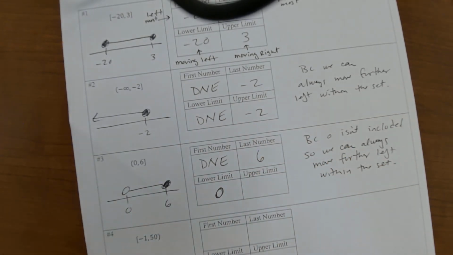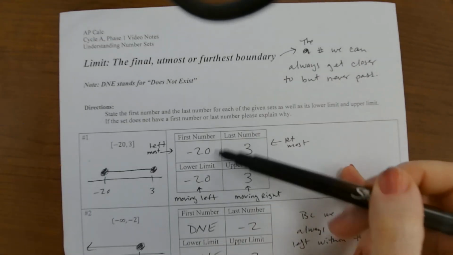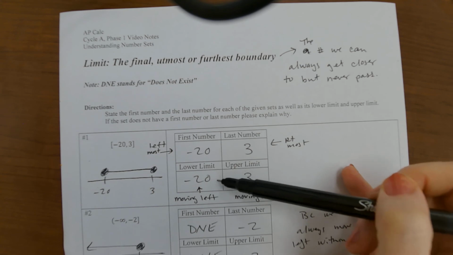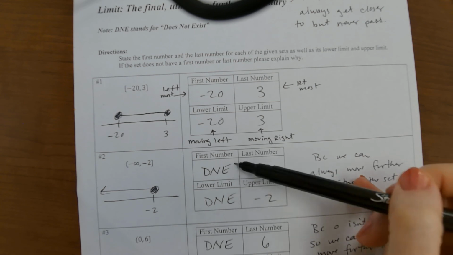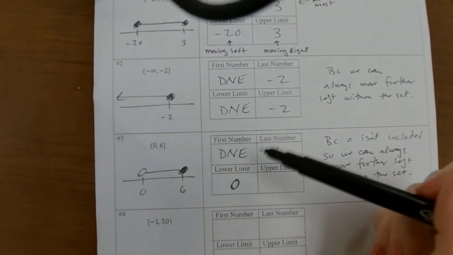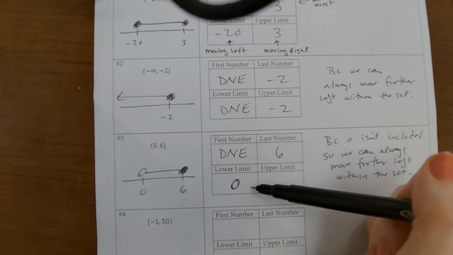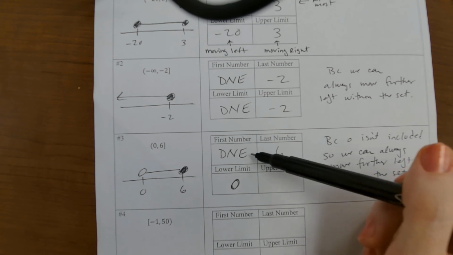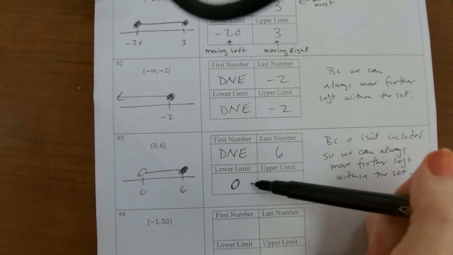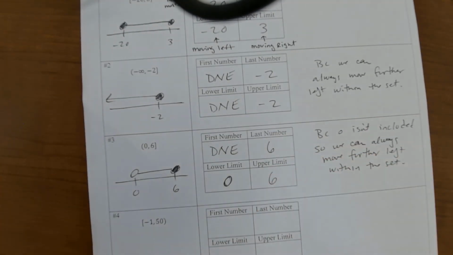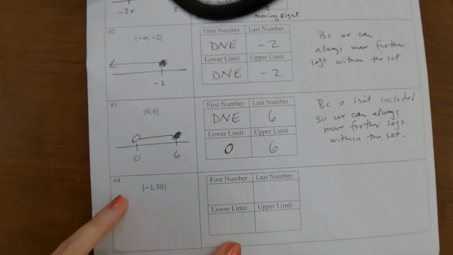So here is a case. The first problem, we had the first number and the lower limit were both the same, both -20. Again, for example number 2, they were the same. The first number didn't exist, neither did the lower limit. But here we have a case where the first number doesn't exist, but the lower limit does. Okay, so there isn't a leftmost number, but moving left within the set, there is a number that we can always get closer to but never pass. Okay, and then 6.